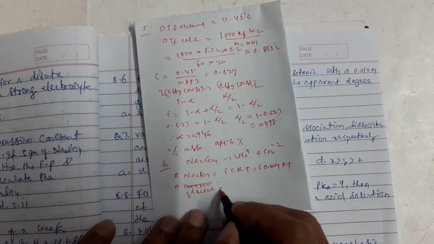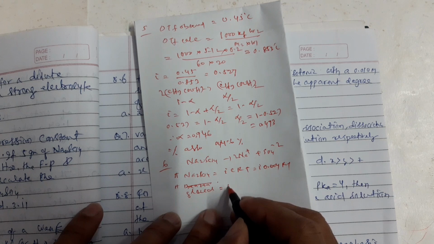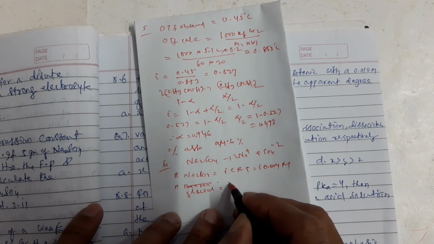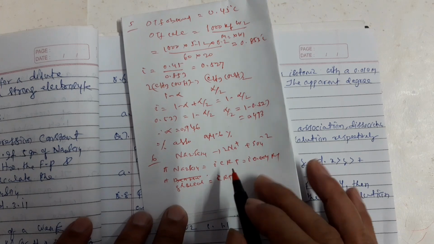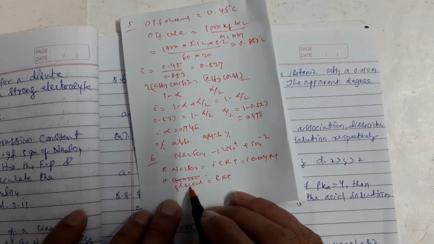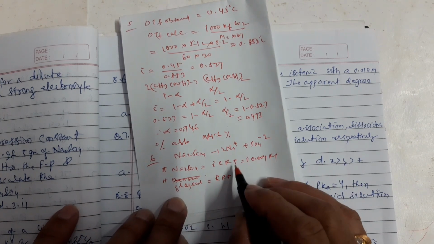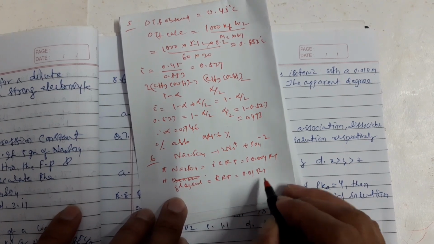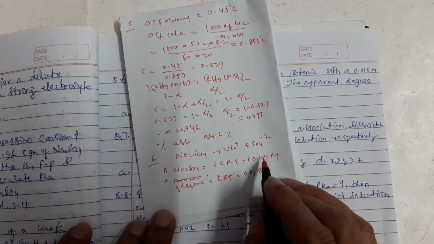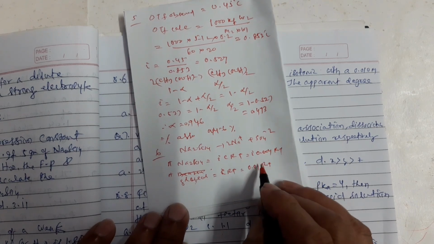For glucose, the osmotic pressure is CRT. There is no i. Why is there no i? Because glucose is not dissociated. So CRT, what is C? 0.01 RT. As both are isotonic, then you can equate these two.